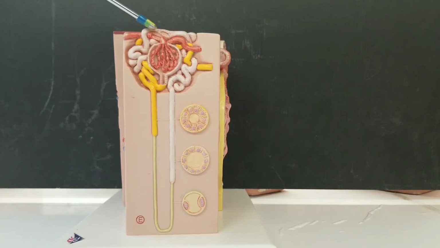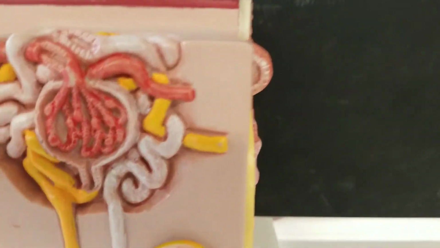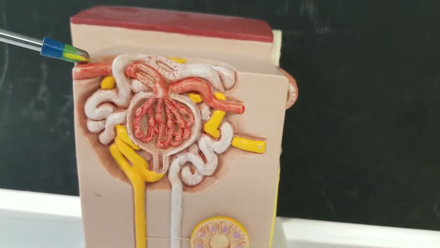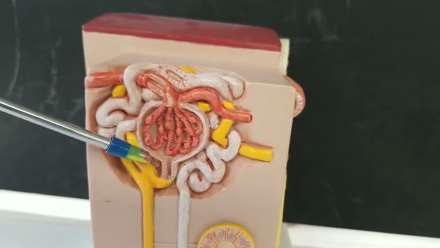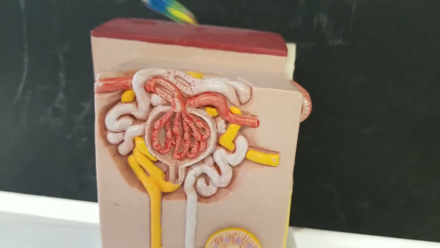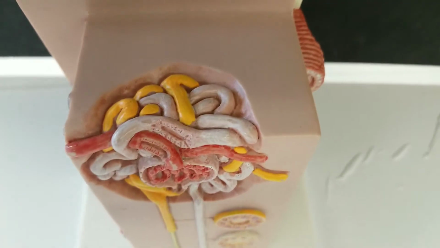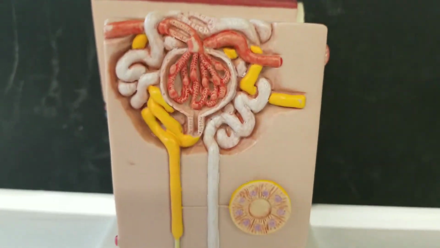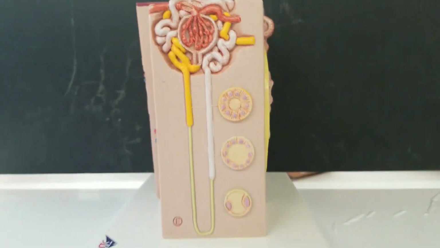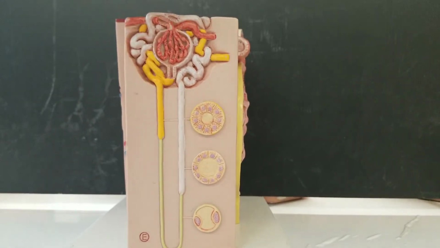I suppose this would be the afferent arteriole. I think this is cut away because they want to show you the macula densa. Afferent arteriole, blood goes in, goes around, comes out. Here's the efferent arteriole. So this is the juxtaglomerular complex. It's all just twisted together. It's not a very neat looking thing.